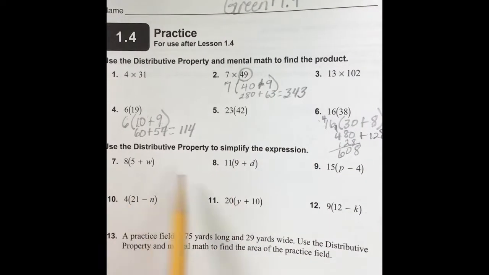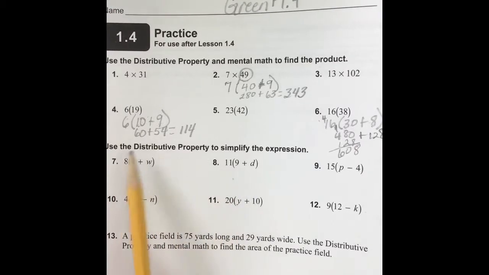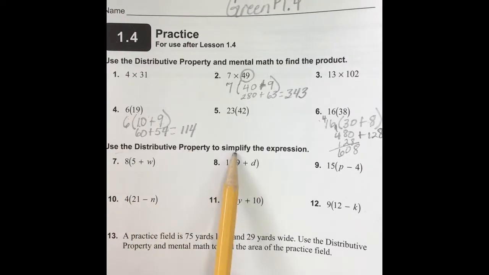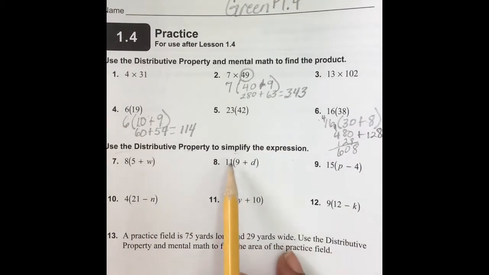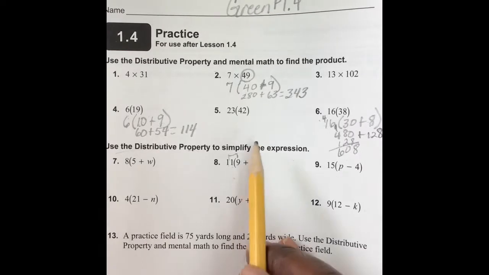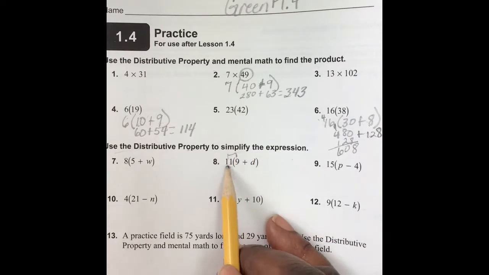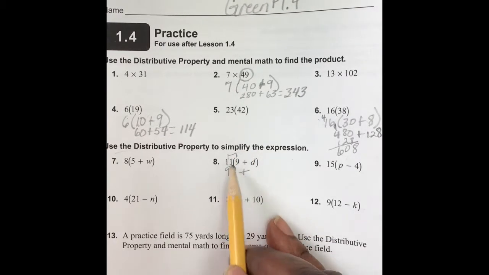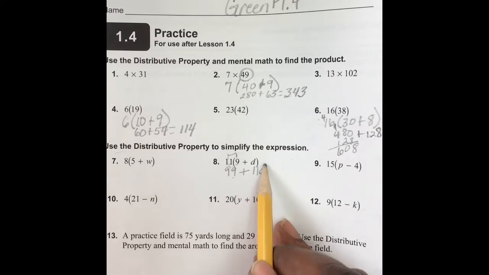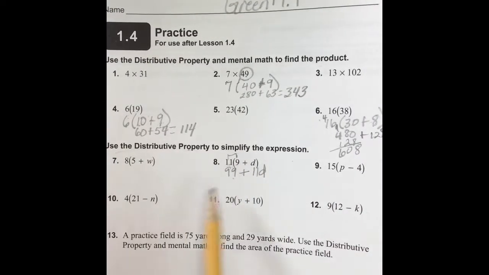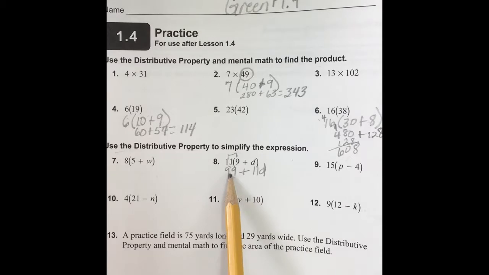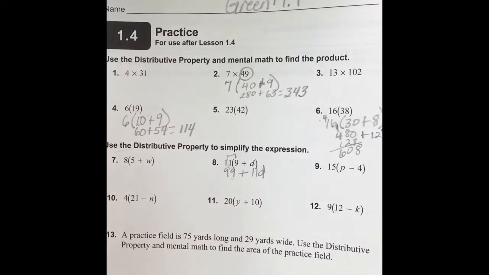Let's take a look at number 8. It says use the distributive property to simplify the expression. Well, 11 is on the outside. It's being distributed between 9 and D. So 11 times 9 is 99, plus 11 times D is 11D. And that's as far as we can go, because we cannot add a variable to another number, okay?